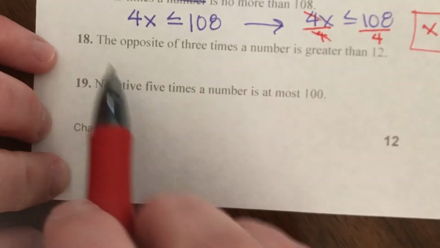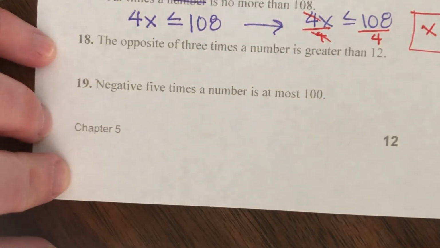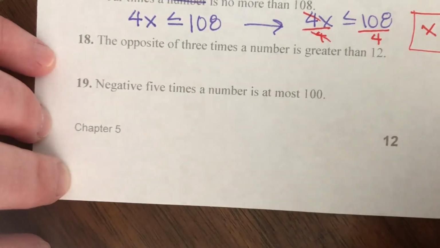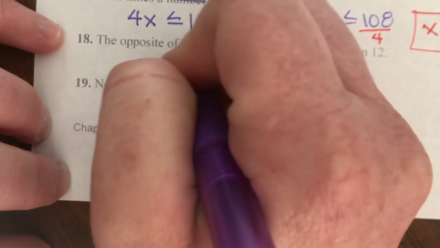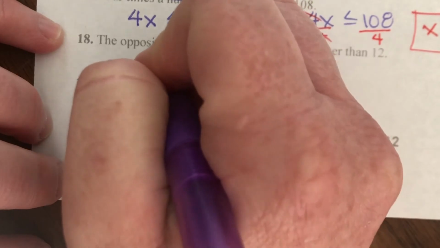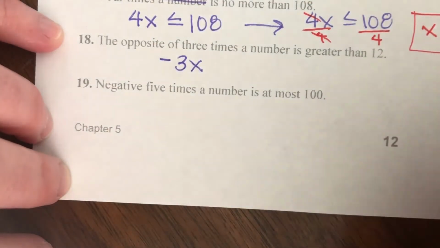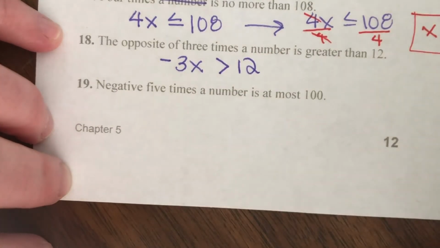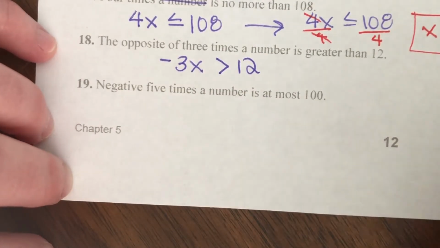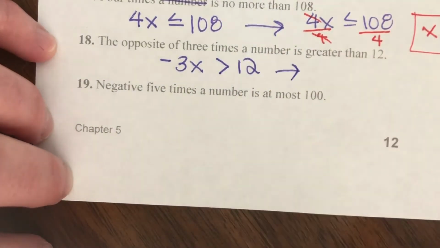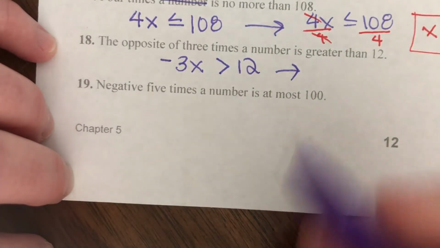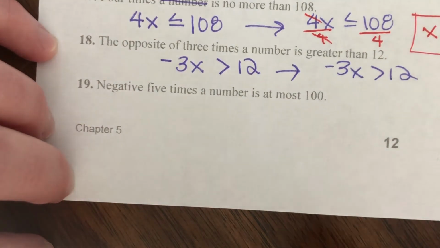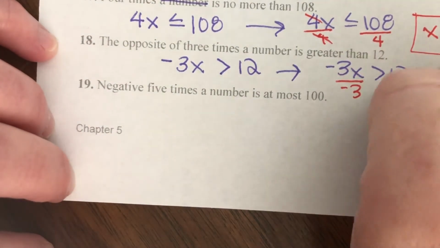Number 18, the opposite of 3 times a number. When it says the opposite, it means change the sign. So the opposite of 3 times a number, so 3x, make it opposite, is greater than 12. The opposite of 3 times a number is greater than 12. So now we have to solve that. So guess what I'm going to have to do to both sides?